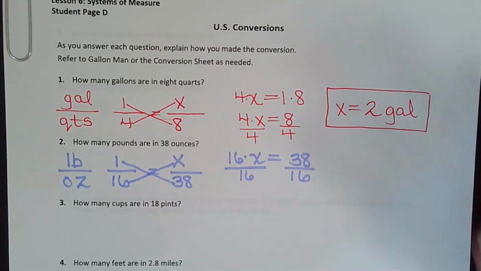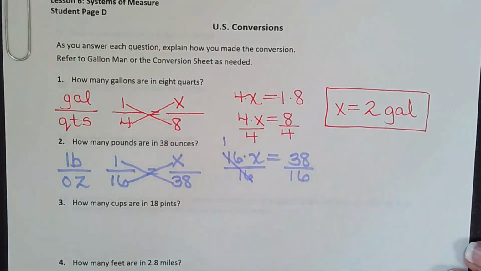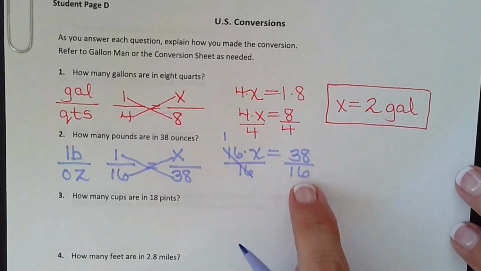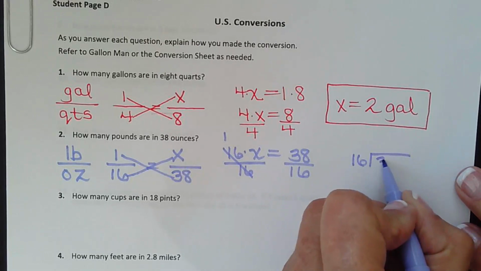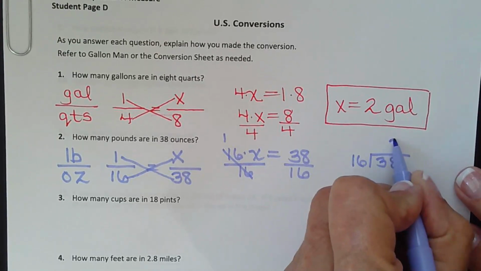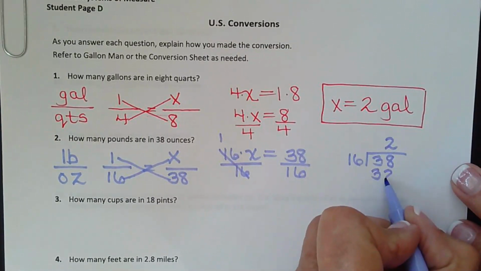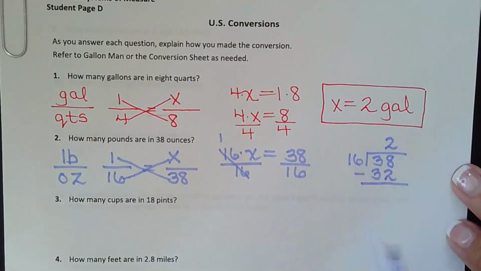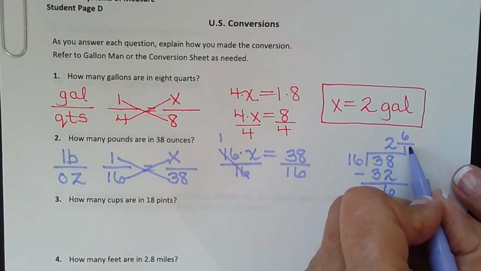So I would say you should be able to do this by hand and by calculator for your final exam. So for the final exam by hand, you would say 16 goes into 38 2 times, because 16 times 2 is 32, with, draw the line, change the sign, with 6 left over. So this would be 2 and 6 sixteenths.